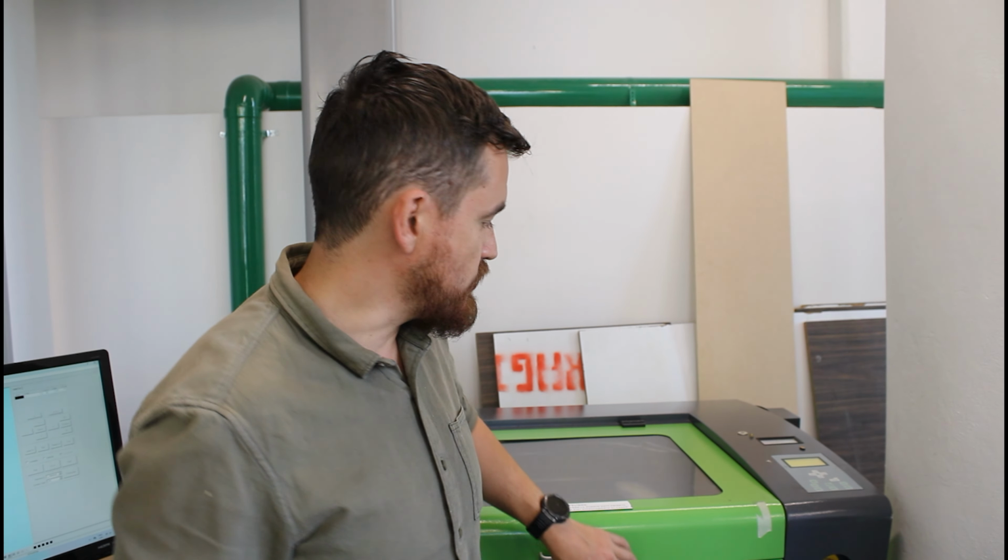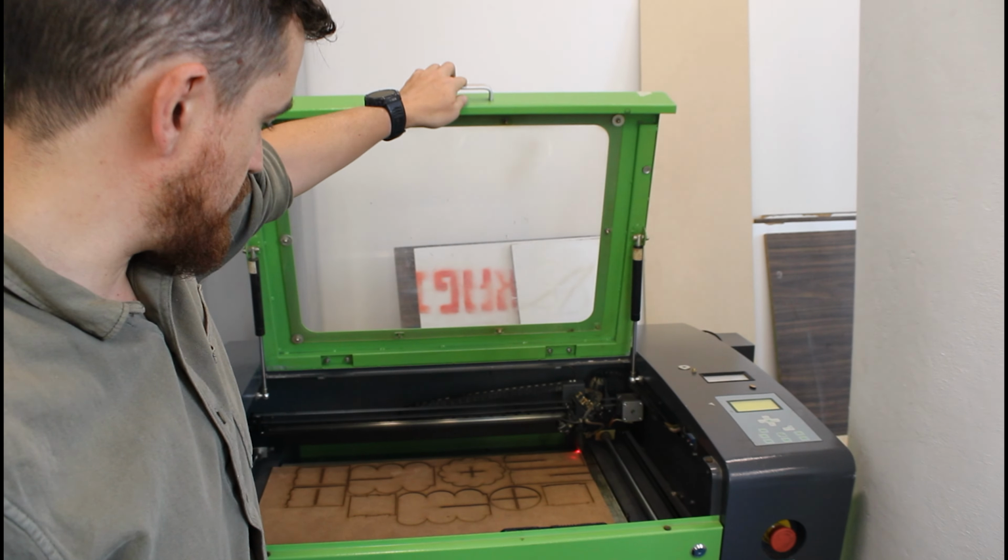Once you hear the beep, you can open the machine and you can take out your pieces.